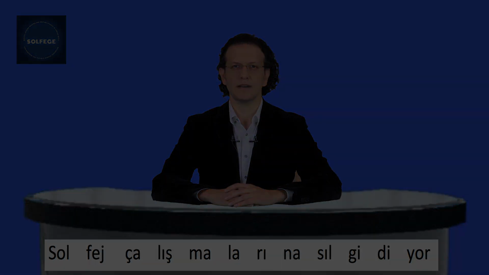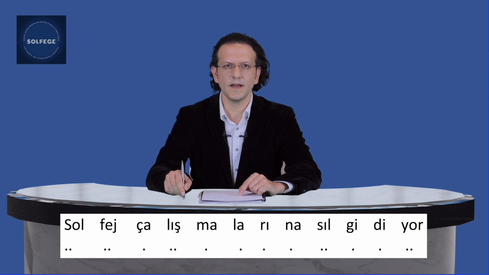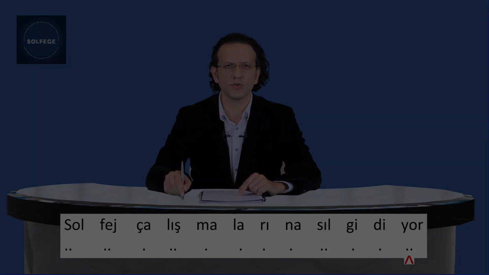Take a look at the following. Solfej çalışmaları nasıl gidiyor? Let's read this together once more. Solfej çalışmaları nasıl gidiyor? In the context of free reading flow, we can determine that two-letter syllables ending with vowels correspond to 1 unit of time, represented by a dot, and three-letter syllables ending with consonants correspond to 2 units of time, represented by 2 dots.